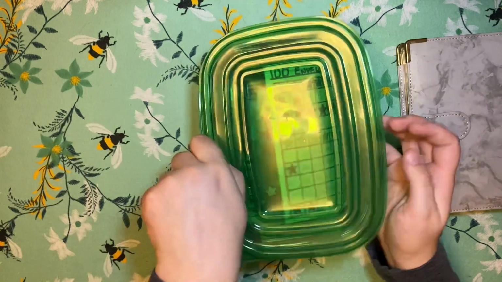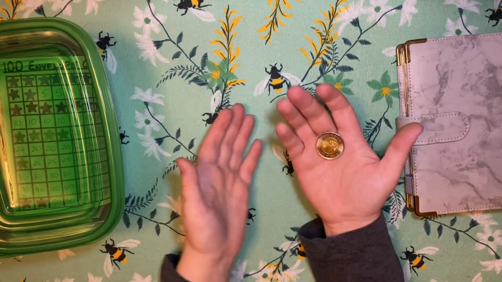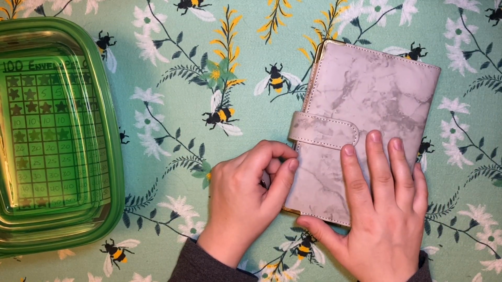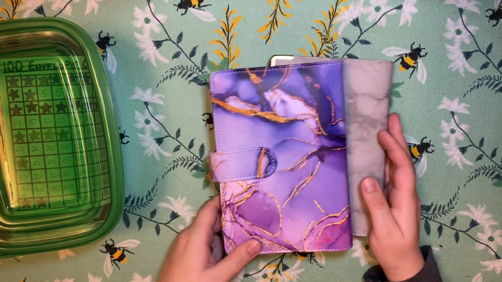And then we'll put this all together. I'm going to put this here into my coin collection as soon as I'm done. And I think that's all we've got today. There it is, I was looking for my other binder. All right, so that's what we have for today.